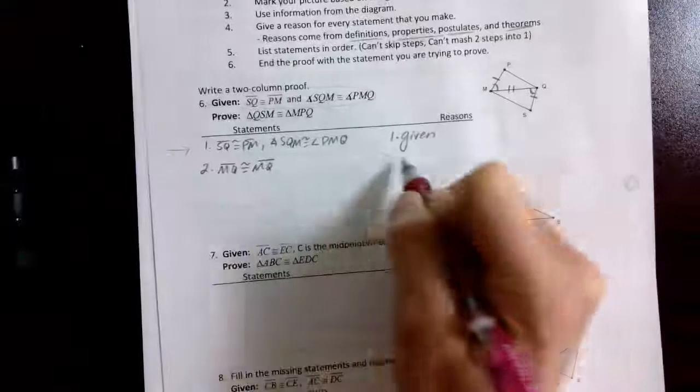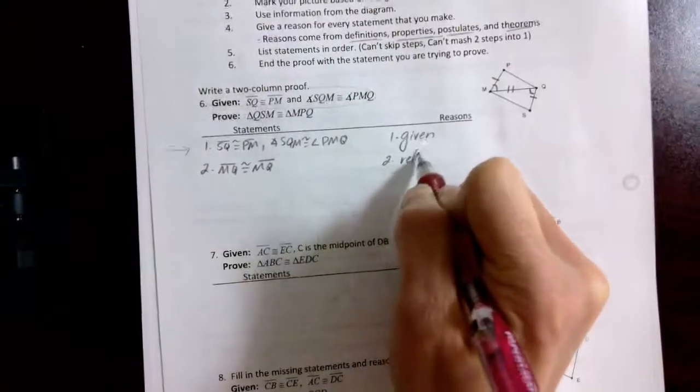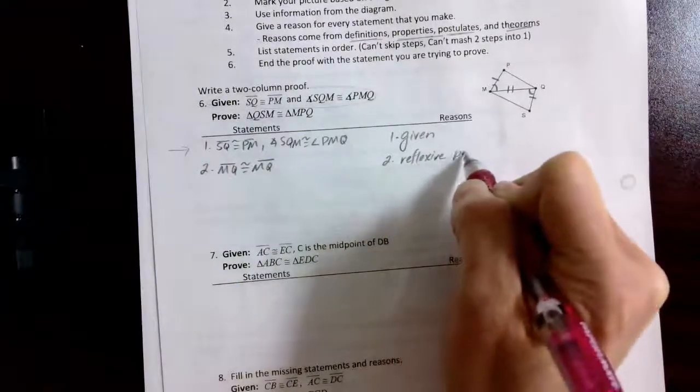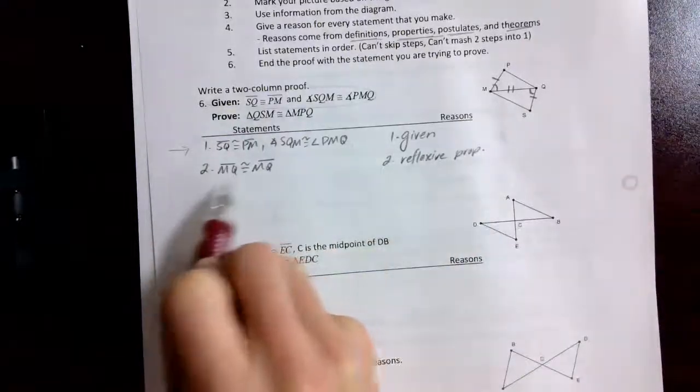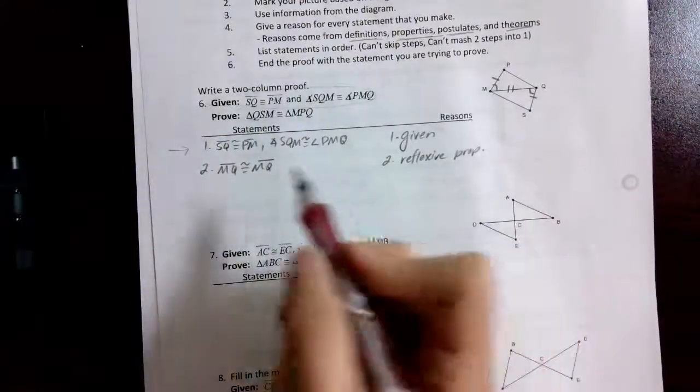And my reason is the reflexive property. Reflexive property just means I'm stating the exact same thing on both sides. Okay, so it's congruent to itself.